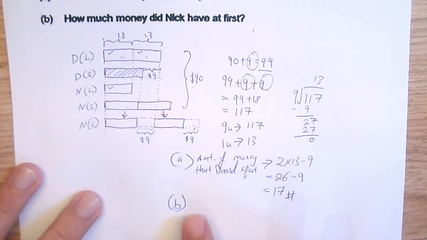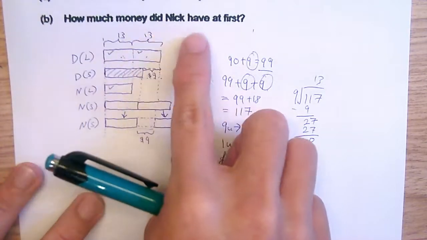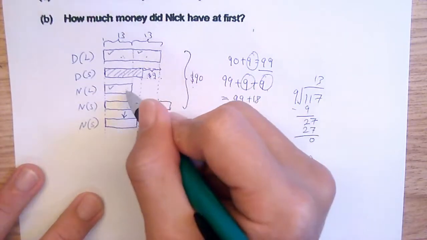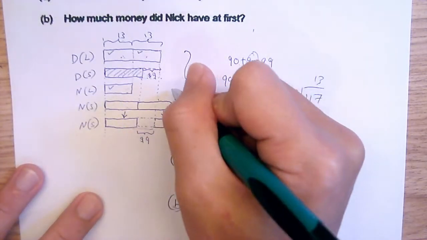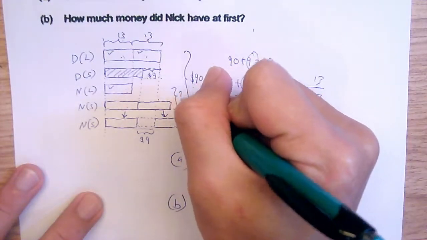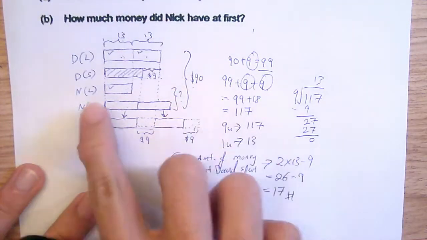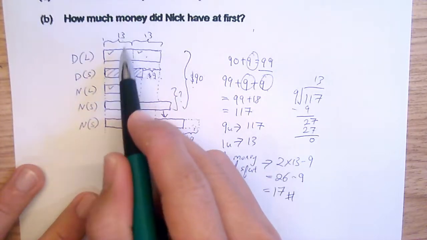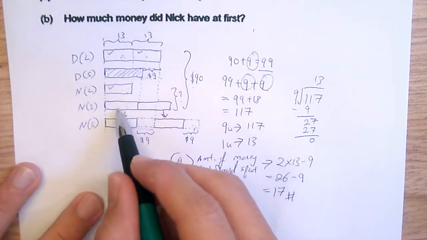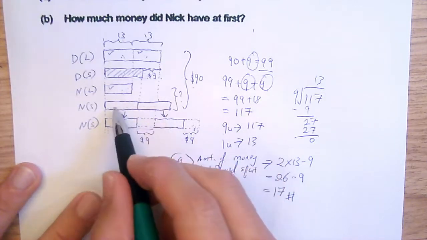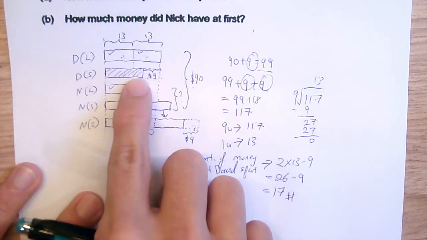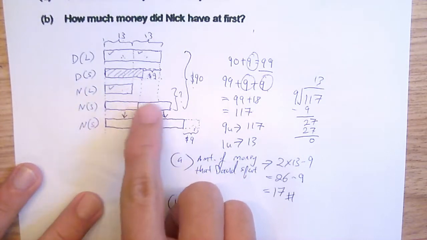For B, they asked for how much money did Nick have at first, which means there is a combination of how much he had left and how much he spent. So this is another question mark. How much he had left is 13, right? Because this bar and this bar are the same, so it's $13. How much he had spent is 2 long bars. Just now we found out that the amount of money that David spent is 17. 1 long bar is 17, so 2 long bars will be 2 times 17.